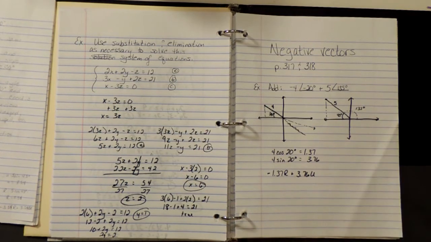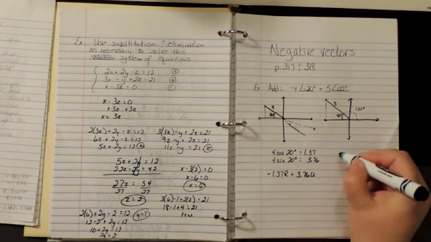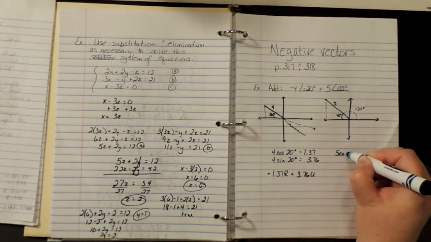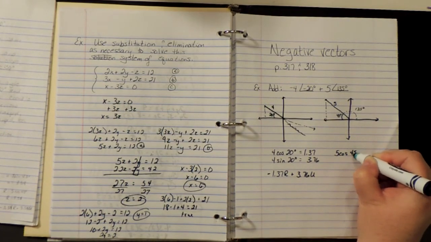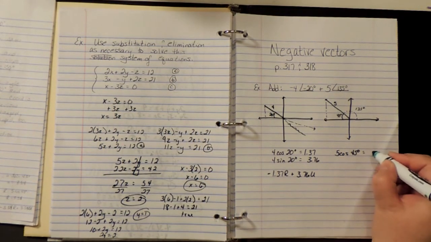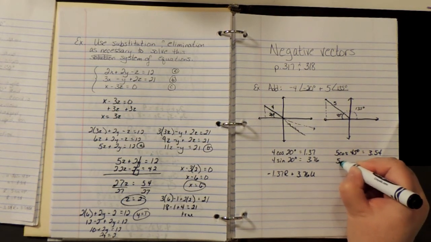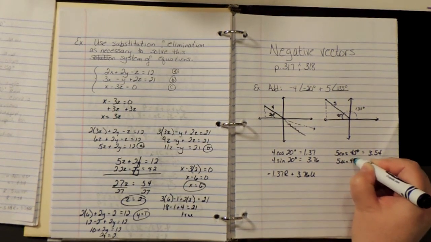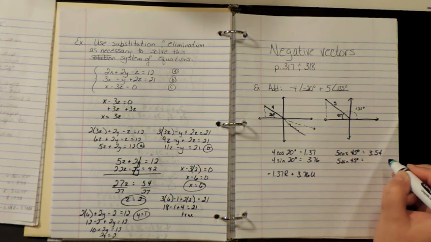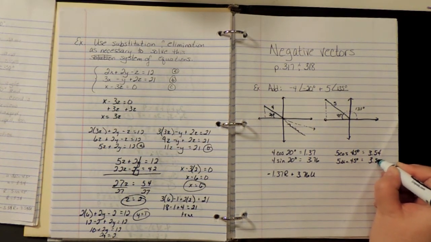Okay, over here, we're going to find 5 times the cosine of 45 to find our right, which is going to equal 3.54, and 5 times the sine of 45 degrees to find our up, which is also 3.54.